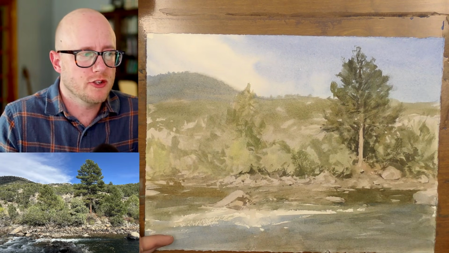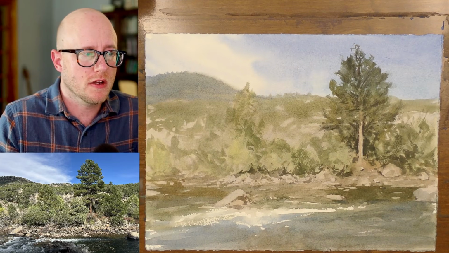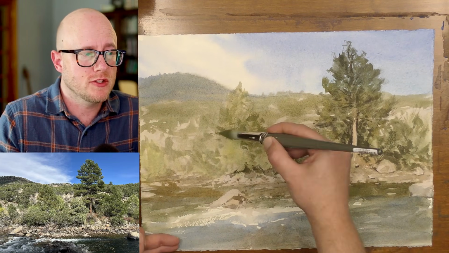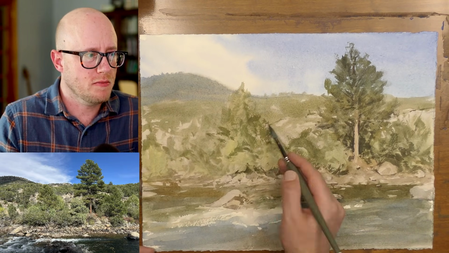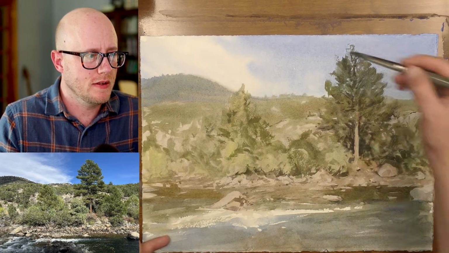So this is where I'm really trying to look for patterns of light and dark and shapes and not get too consumed with painting every individual tree. And I have my smaller brush adding in a little bit more detail.